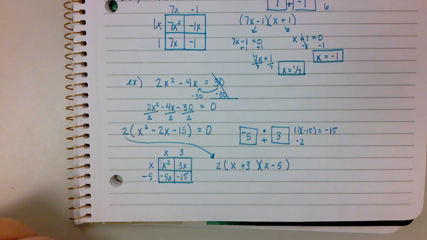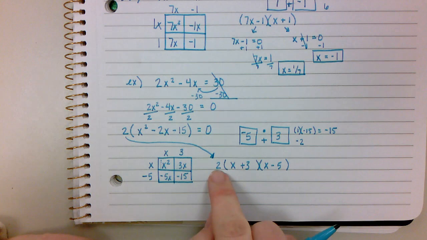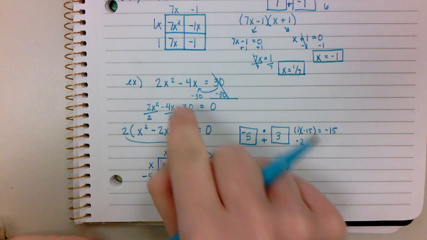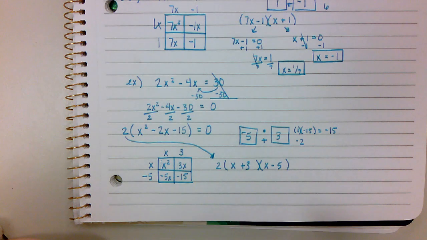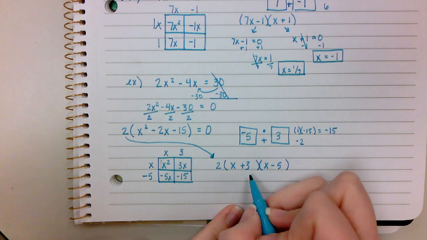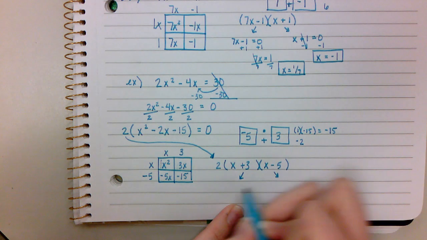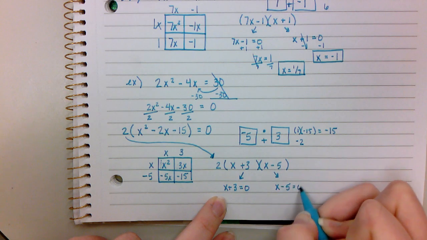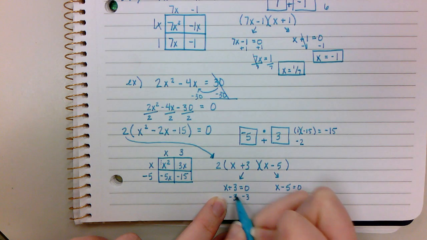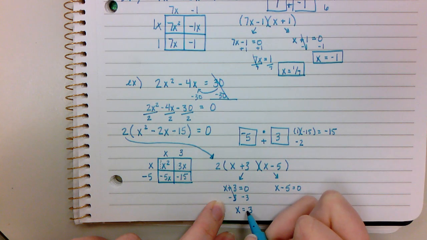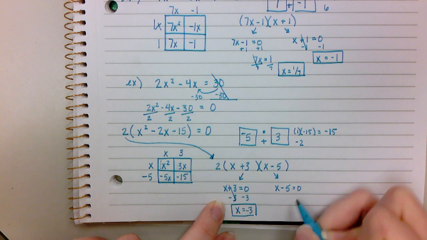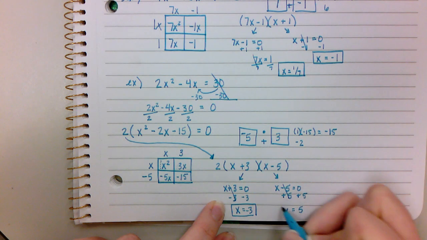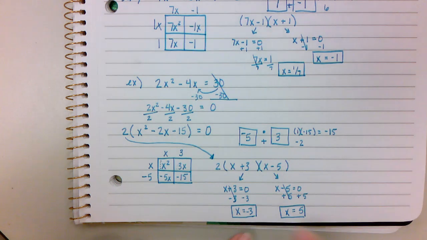Now, still, the only thing we do is set what's in parentheses equal to 0. We don't set this 2 to 0. That's just necessary so that when we work this out, we will get back to the original. We can't just forget about it. But at this point, we're going to set these two equal to 0. So x plus 3 equals 0, and x minus 5 equals 0. Now to solve, we have to get x by itself. So in this example, x equals negative 3, and in this example, x equals 5. So these two are our roots.